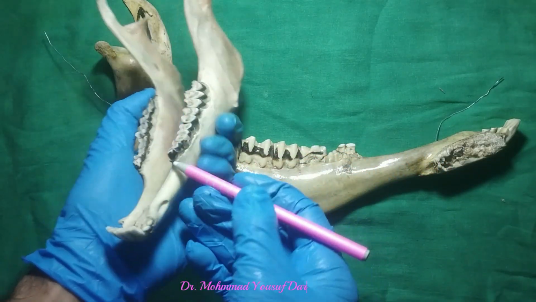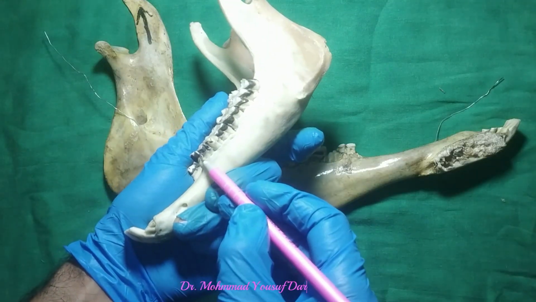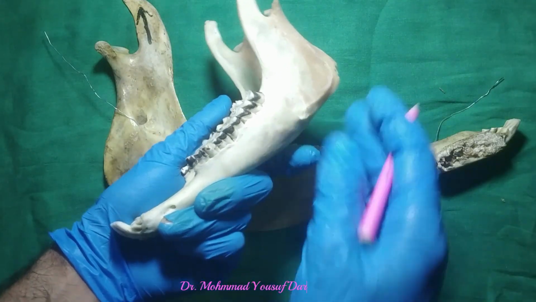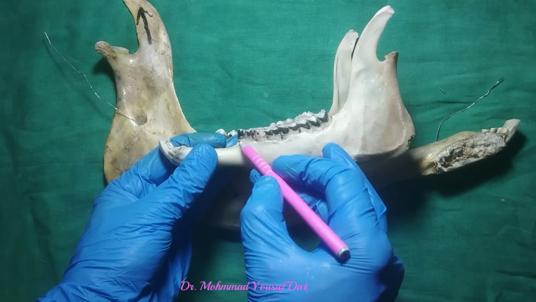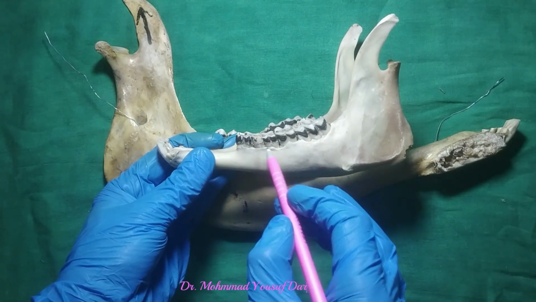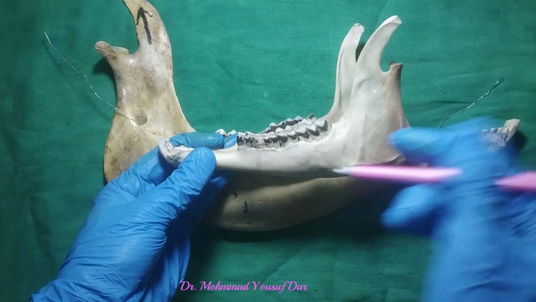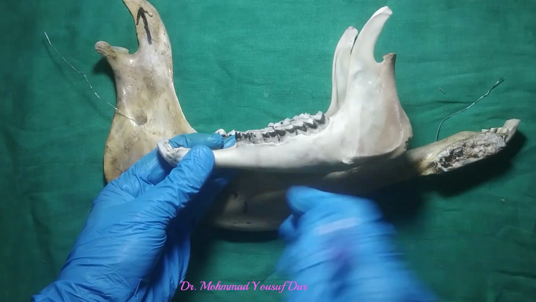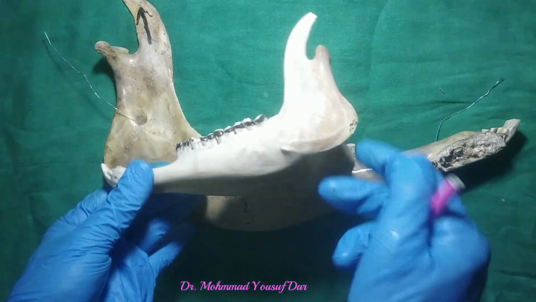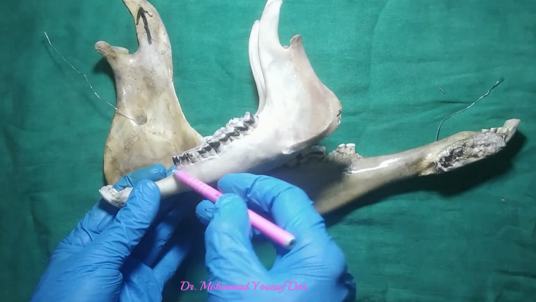The first alveolus is the smallest, and as we move backwards the size of the alveoli increases. So this is the alveolar border, and here you can see the posterior border.